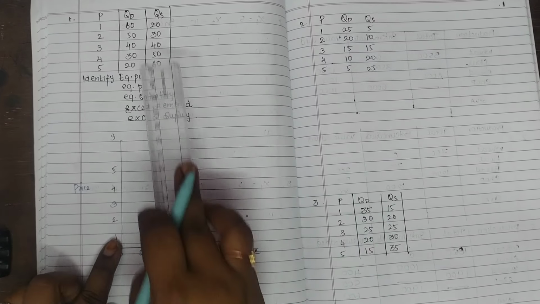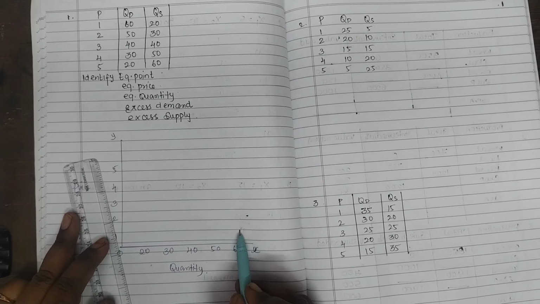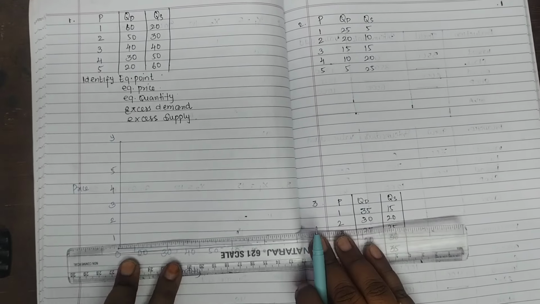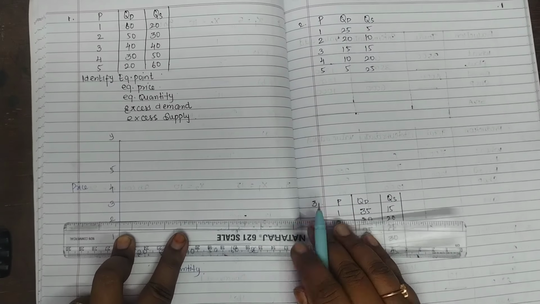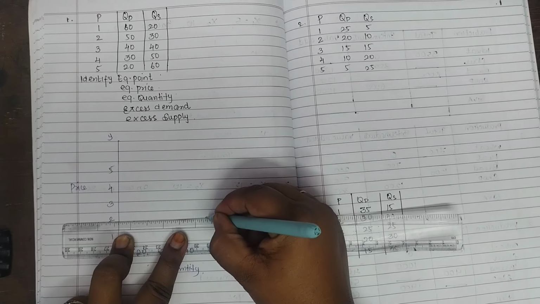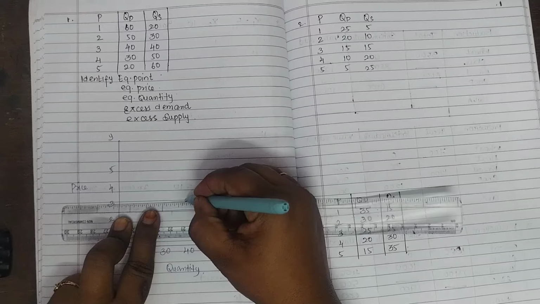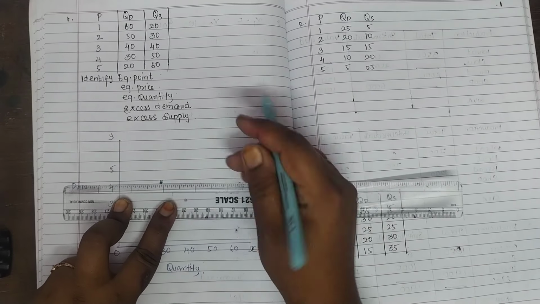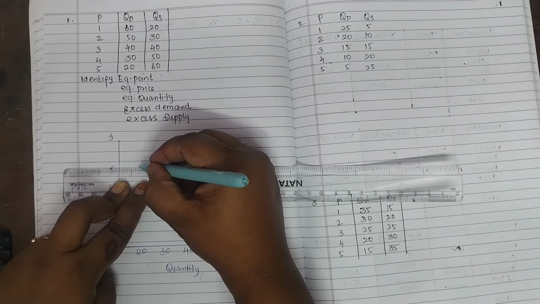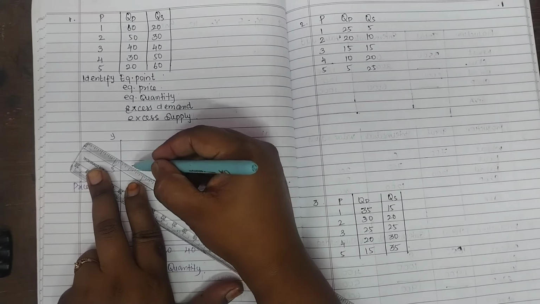So first we'll find out: 1 is equal to 60, 2 is equal to 50, 3 is equal to 40, 4 is equal to 30, 5 is equal to 20. Okay, so mark a line.